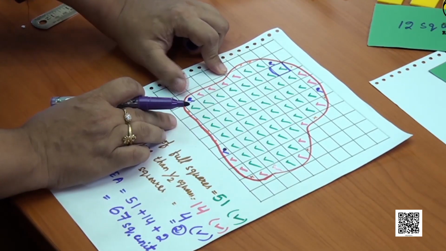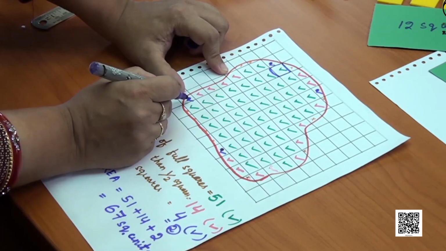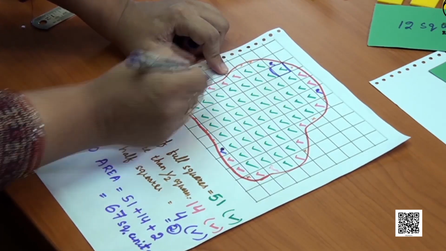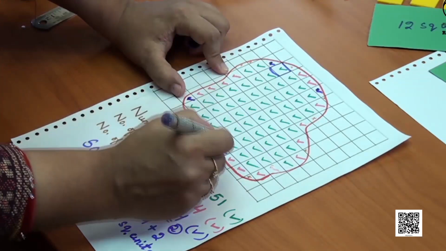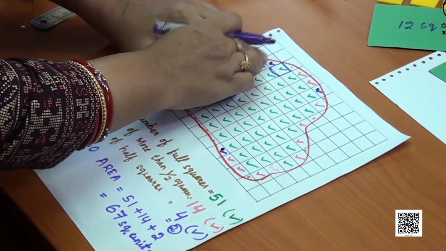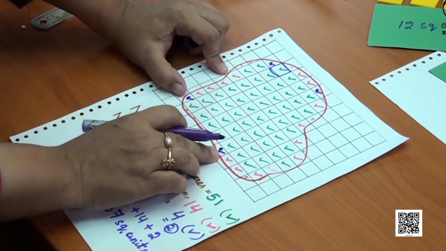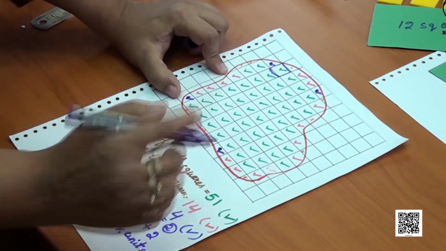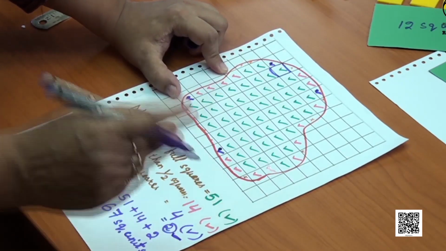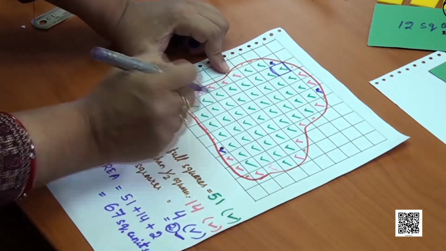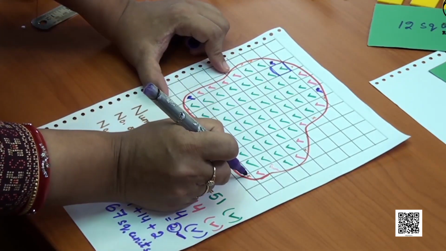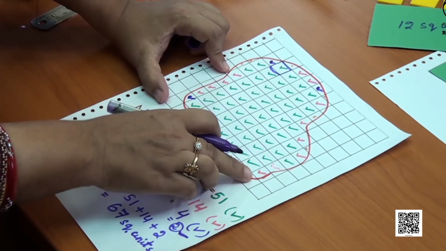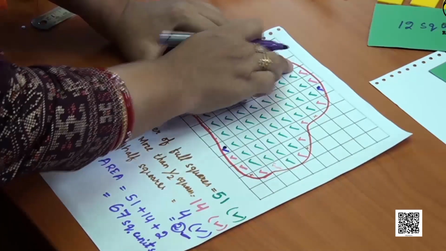Okay, next I have calculated the number of half squares. This one, 1, 2, 3, 4. If you can see, it is covering nearly half of the smaller square. Okay, so 4 half squares means 2 full squares. Now, there are some squares, parts of squares I have crossed, this one with orange color.